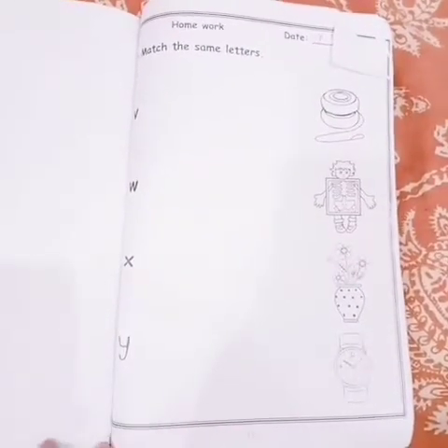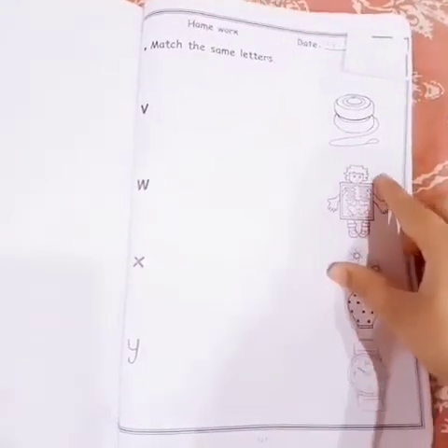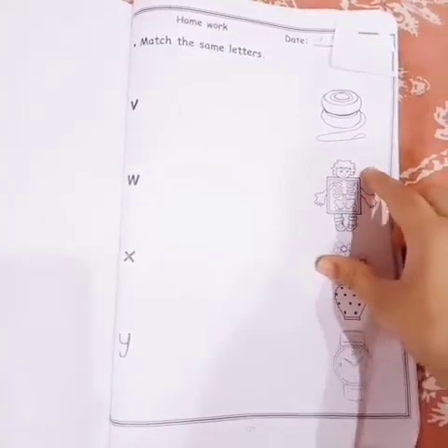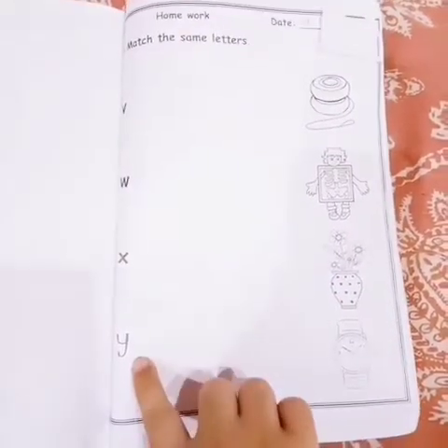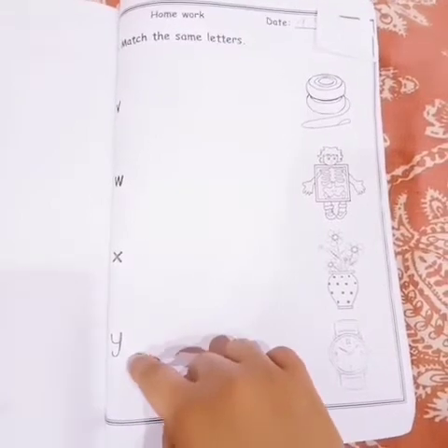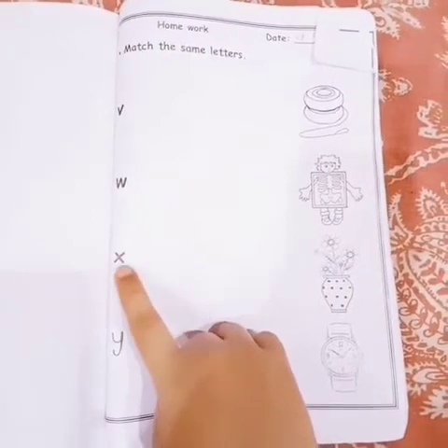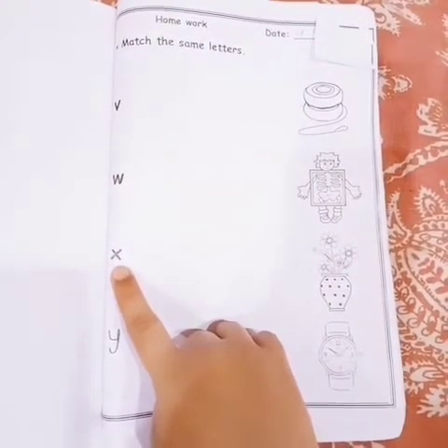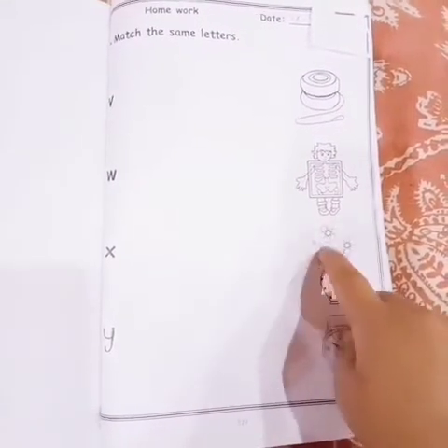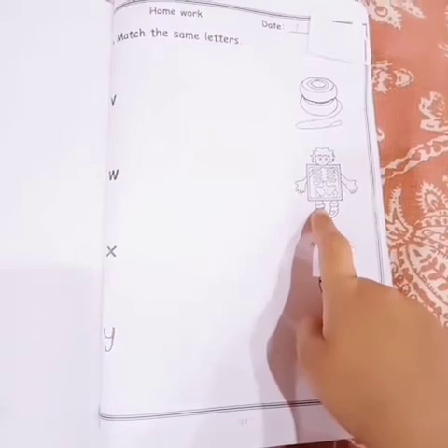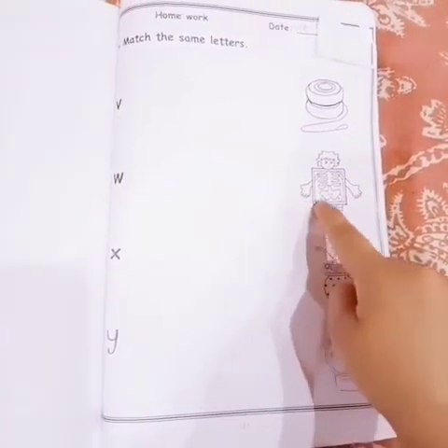This is an important page, it's 127. On this page there are 4 letters, letter V, W, X, Ya. You have to match the letter with its friend. For example, if it's letter X, you will come here and find out the friend of letter X, and there we go, X-ray. And then you will match letter X with its friend, that is X-ray.